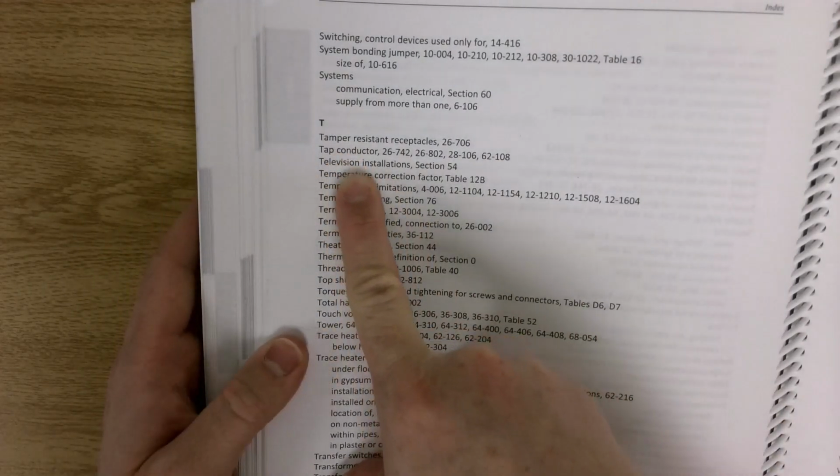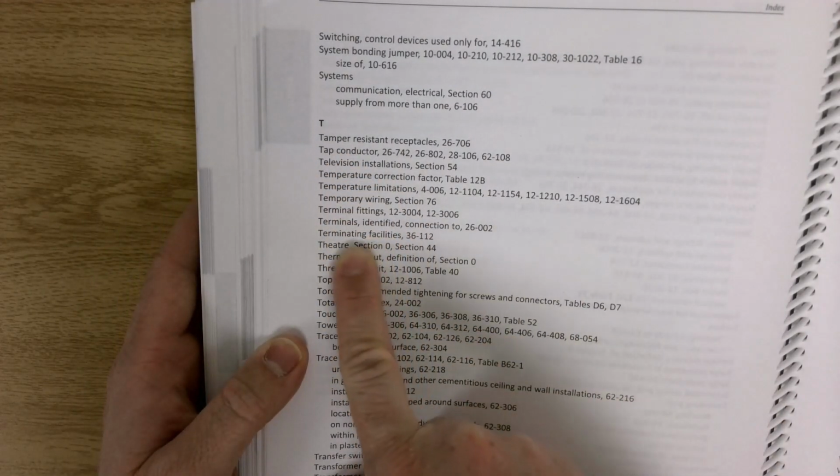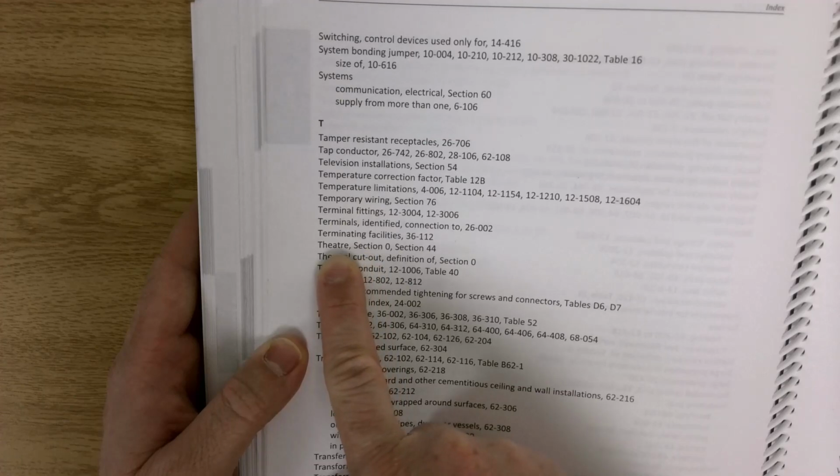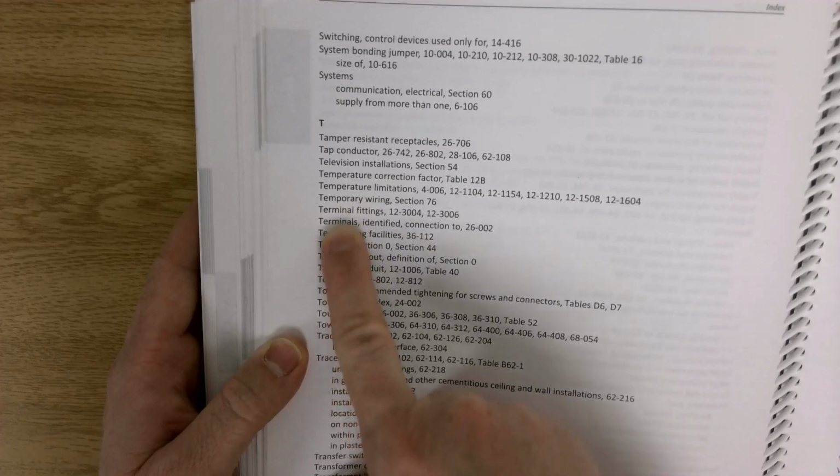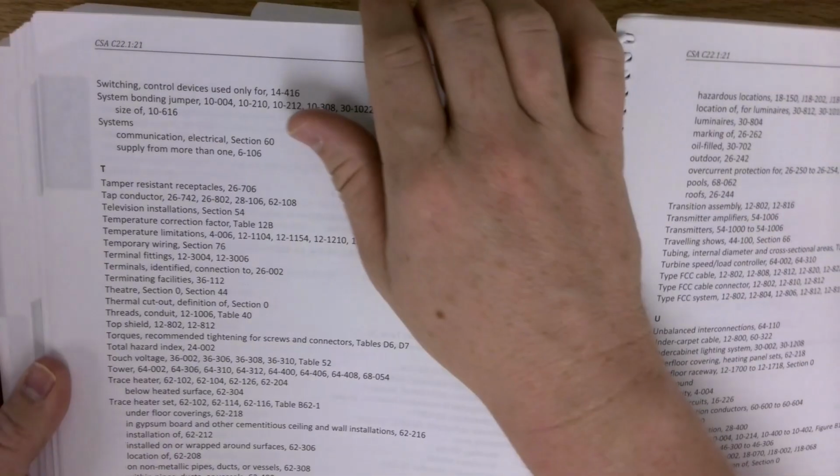And let's look for the word terminated. Terminals, terminating. There's no terminated as a keyword. Okay, so that's not a good one to use. That doesn't narrow anything down.